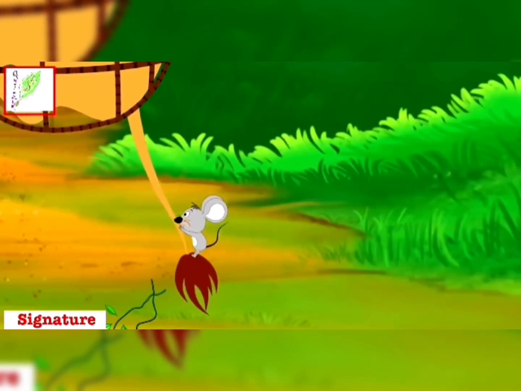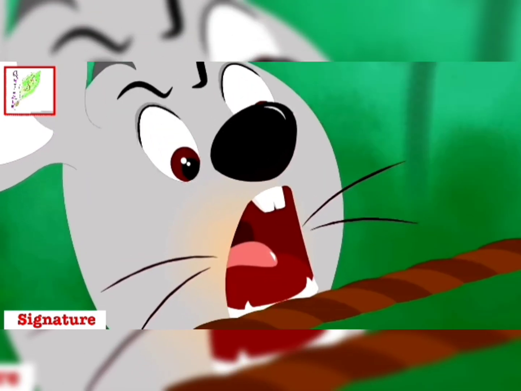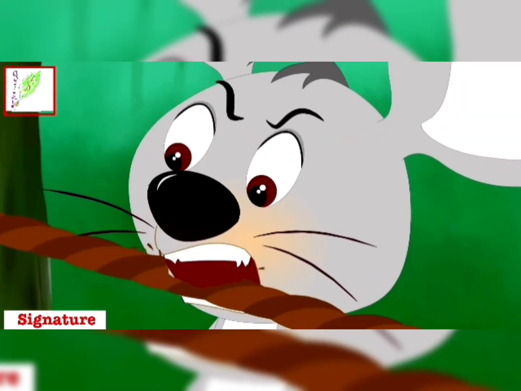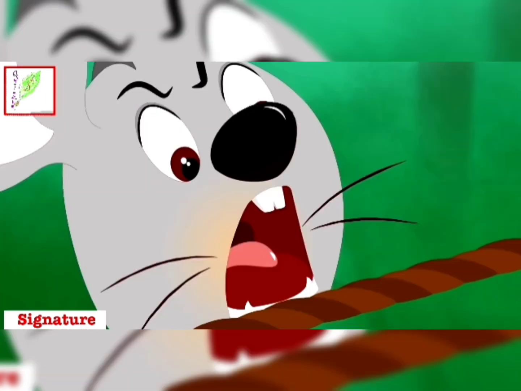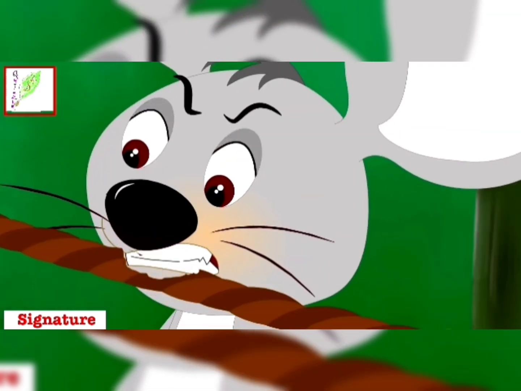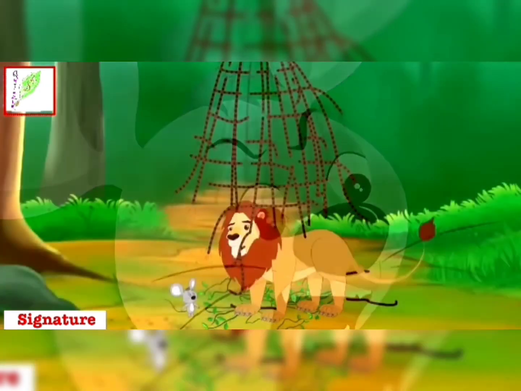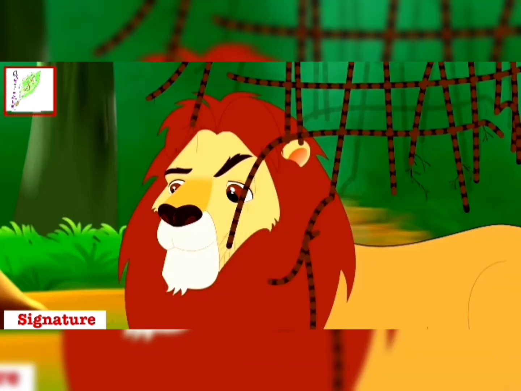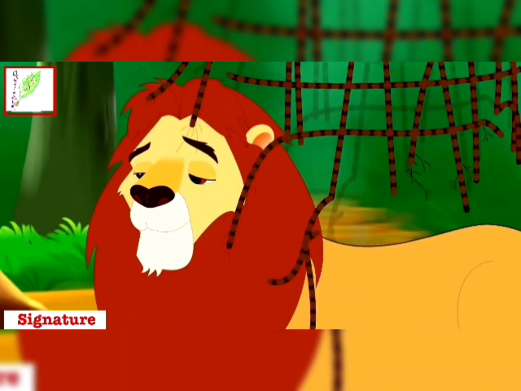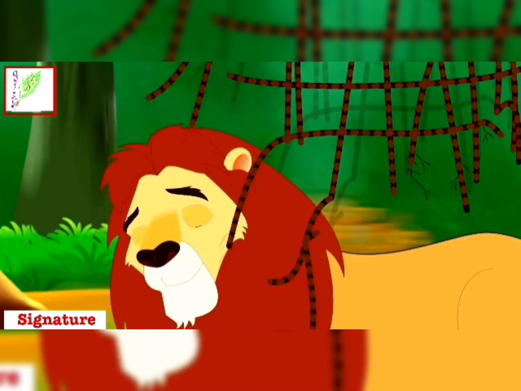He climbed up the trap and used his sharp little teeth to bite through the ropes. Finally, he freed the lion from the trap. The lion realized that even a little mouse can be a great help.